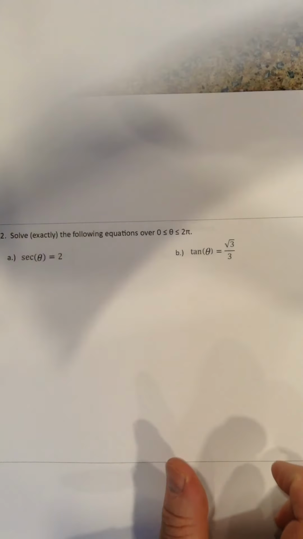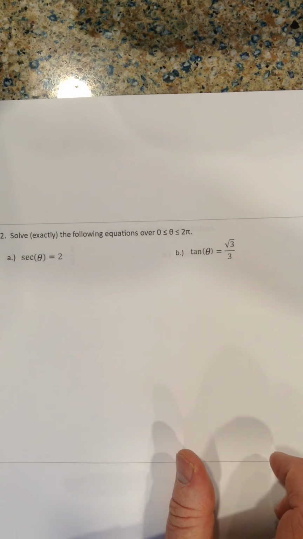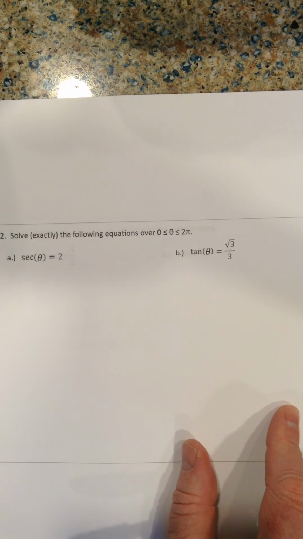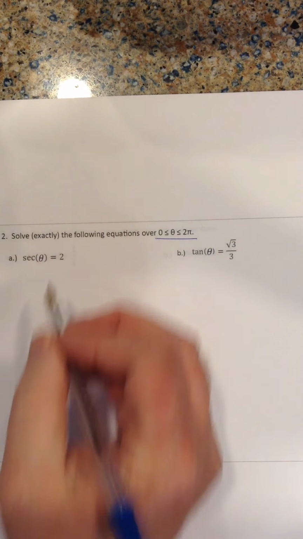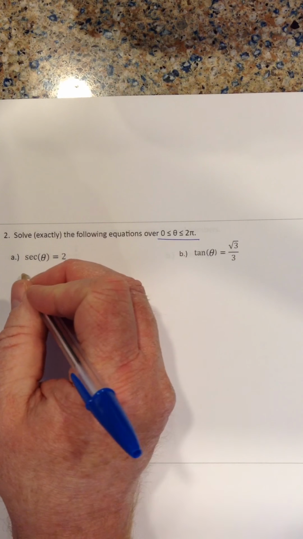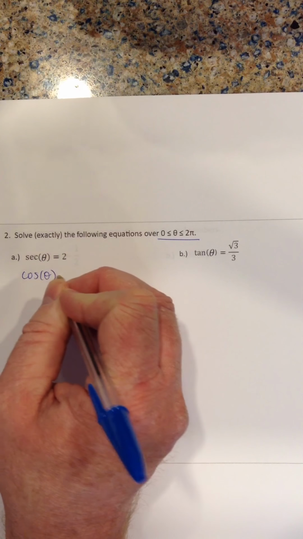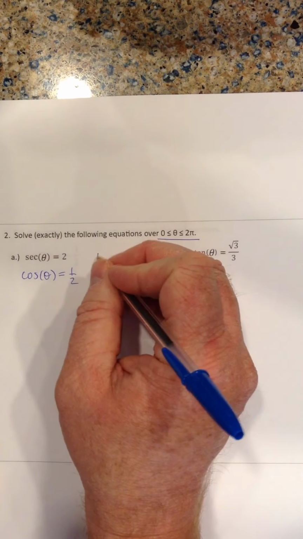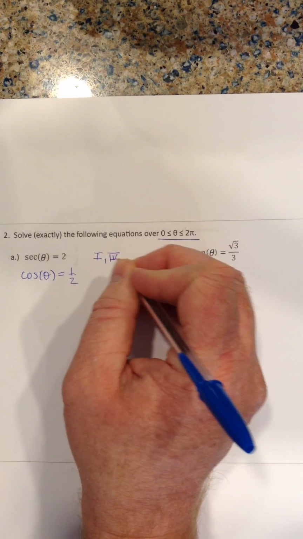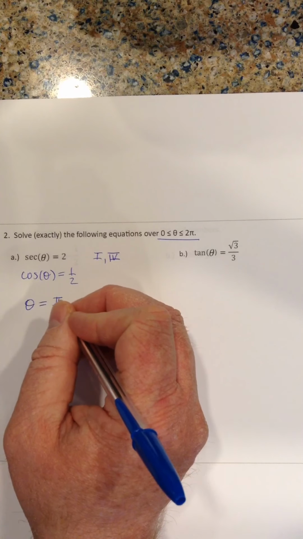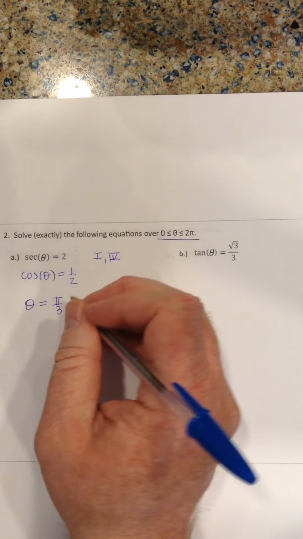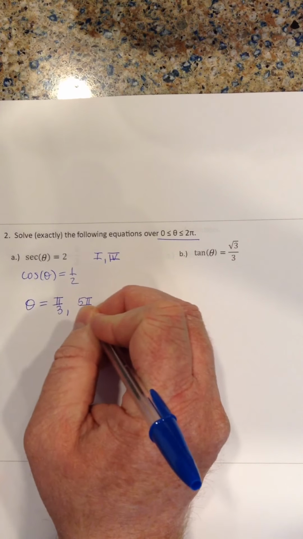Okay, let's keep going with a few more examples. Now we're doing it from 0 to 2 pi. So let's see, secant of theta equals 2. Take the reciprocal and get cosine of theta equals a half. Cosine is positive in 1 and 4. So that means pi over 3 and 5 pi over 3.